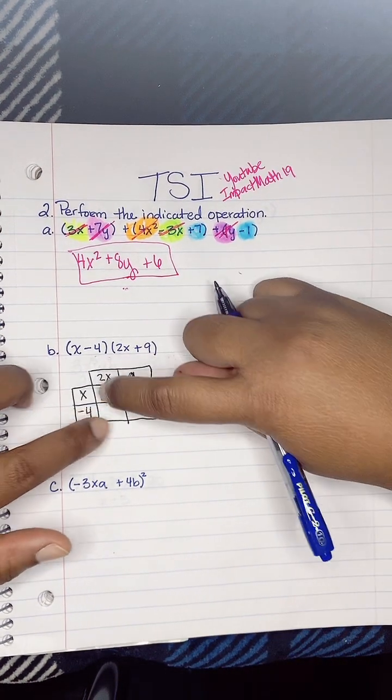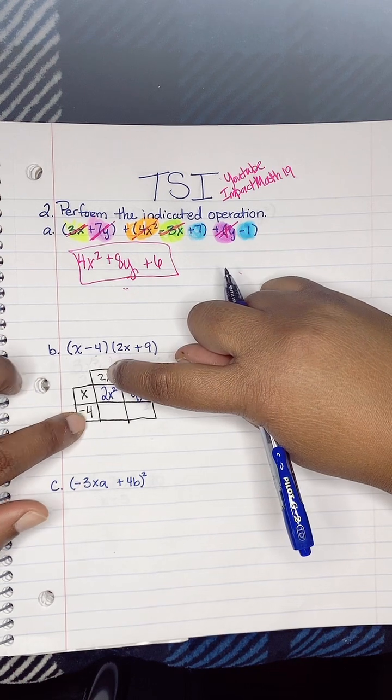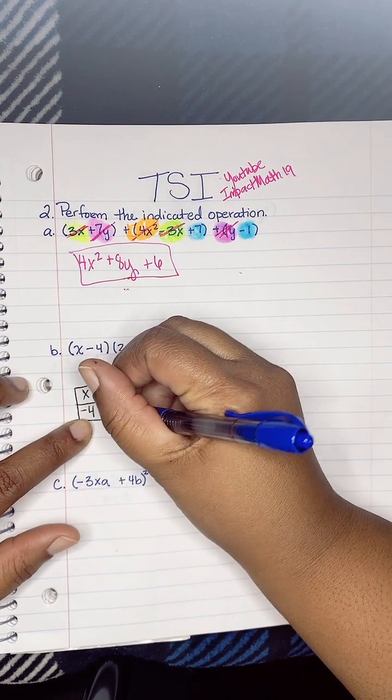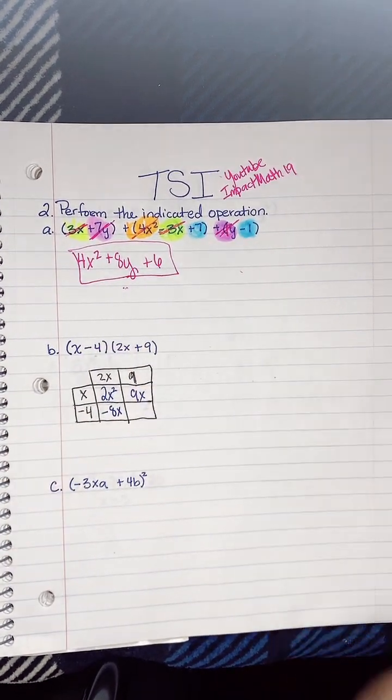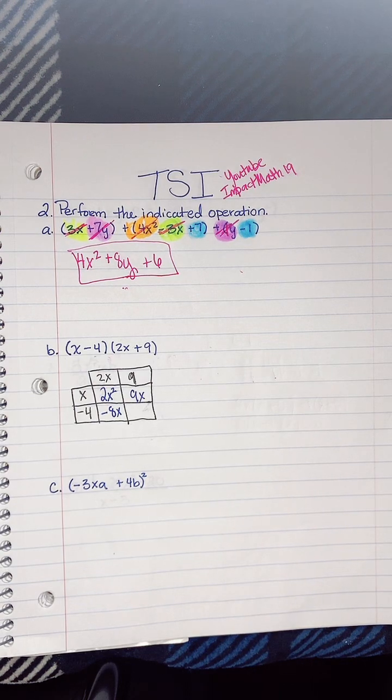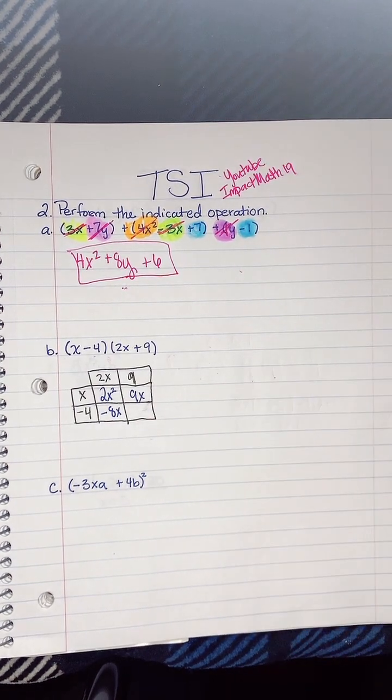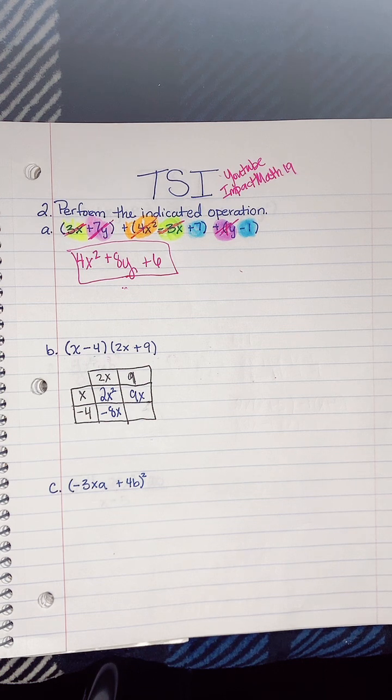Then we're going to go here to get this box. 2x times a negative 4 gets us negative 8x. All right, what do we get for this last box here? And I see it in the chat. Negative 36. Tara, I see you.